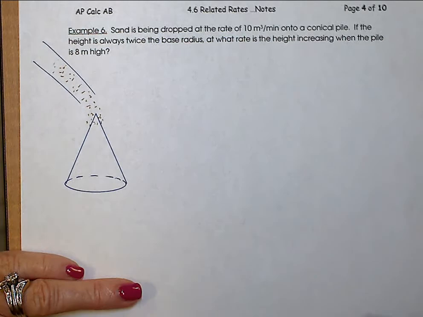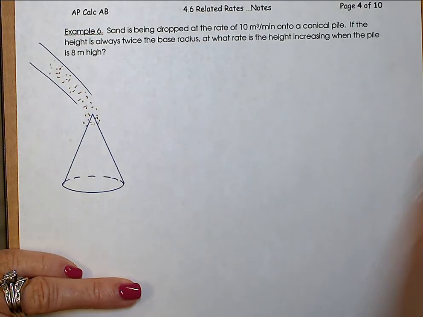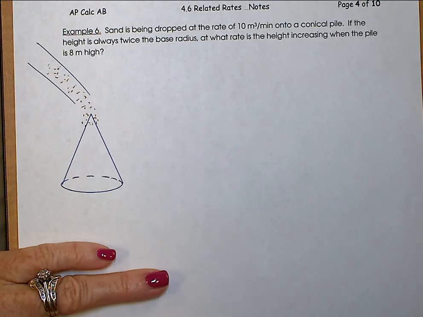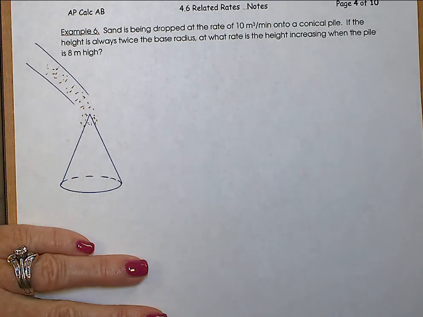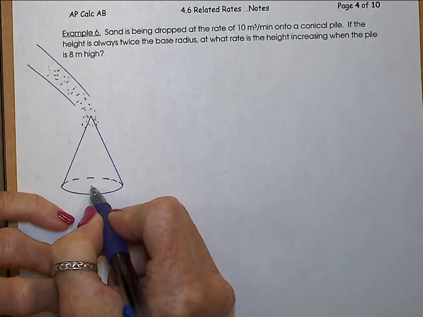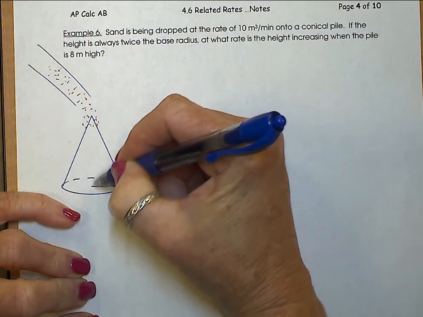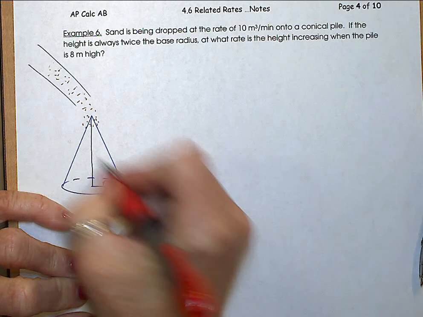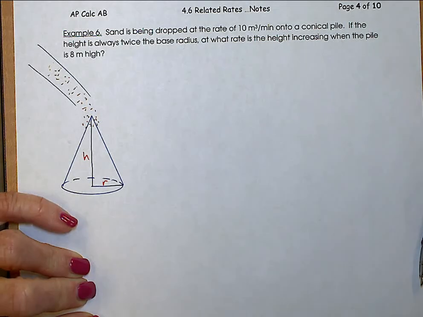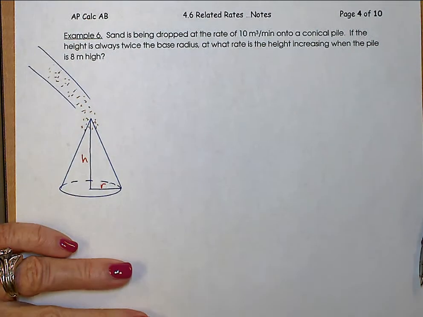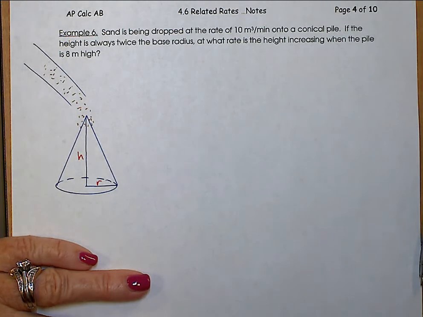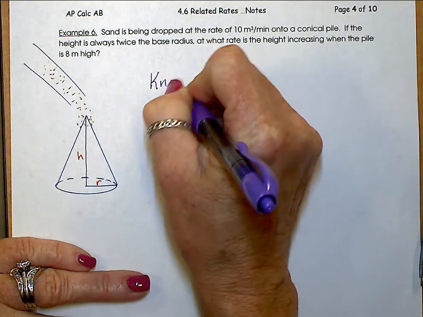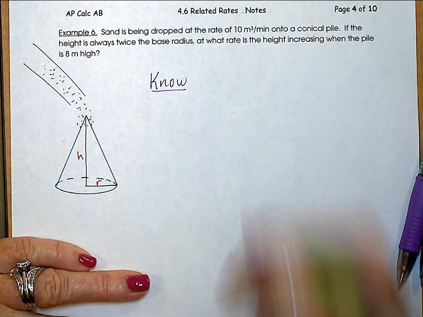Alright, so looking back at your bullet list, read the problem. Got it. Draw a well-labeled diagram. Almost. The two dimensions in here: radius and height. Okay. List any numerical facts about what we know or what we want to find. What do we know and what is it that we want to find?